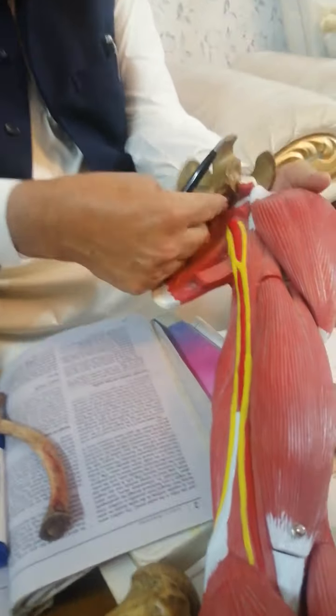Okay, this was the introduction of the upper limb, and then we will go on again to discuss and detail the parts and muscles of the upper limb.